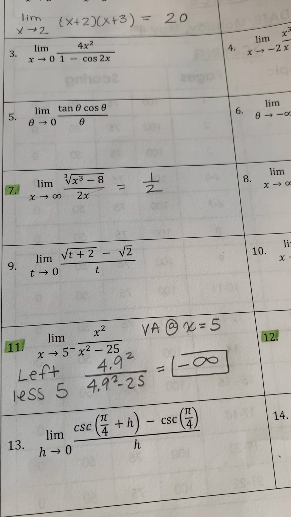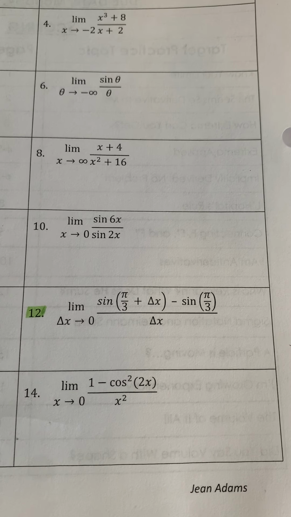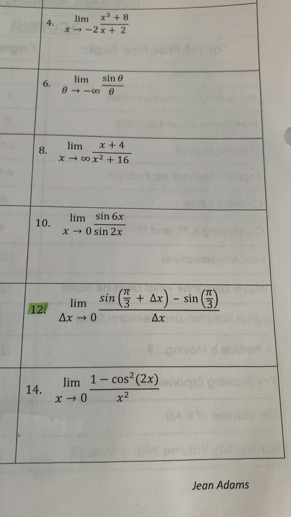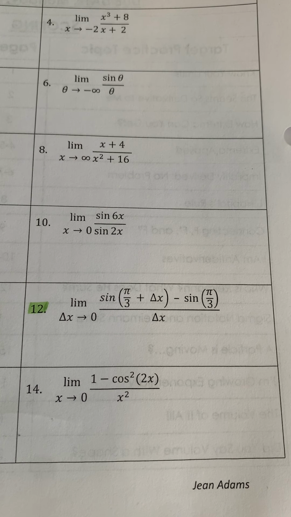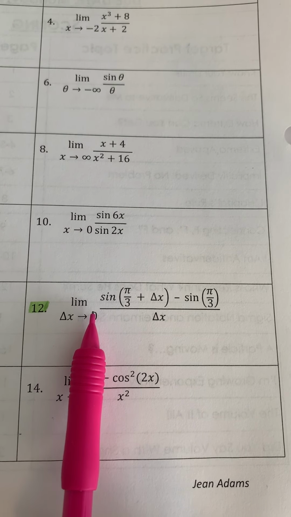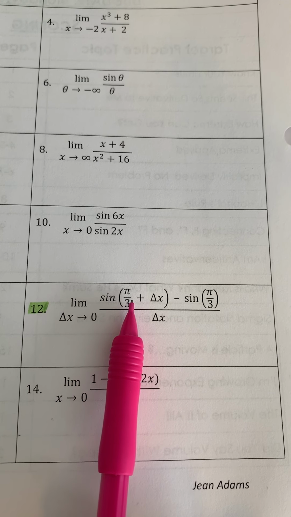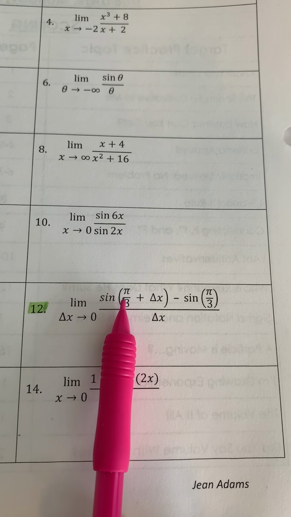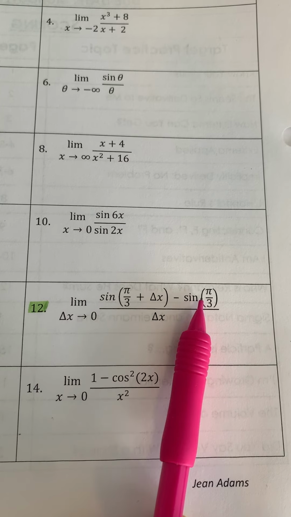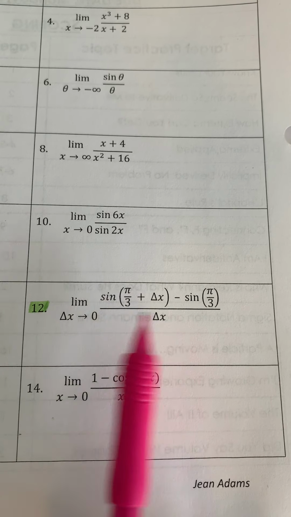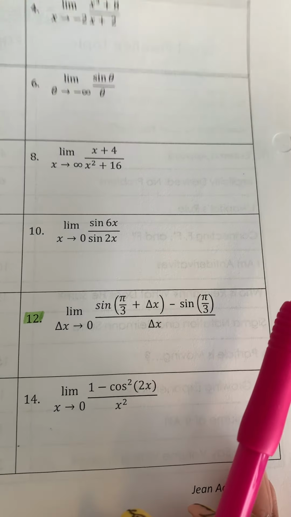Last one. Now, this one looks really weird, right? In fact, I had to stare at it for quite some time because we have several things going on. We have a delta x approaching 0. We have a trigonometric function. And then we have that trigonometric function plus delta x minus the same trig function over delta x again. Now, this pattern, while kind of weird, you have seen before.